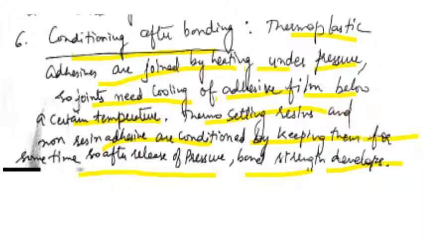So different conditioning methods are applied according to the type of adhesive you have used over the surface. So these are all the 6 steps involved in the bonding process with adhesives: preparation of the adherent surface, then preparation of the adhesive, then application of the adhesive, then assembling of the adhesive, application of the temperature and the pressure, and then conditioning after bonding.